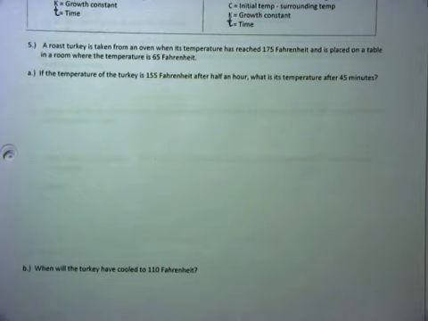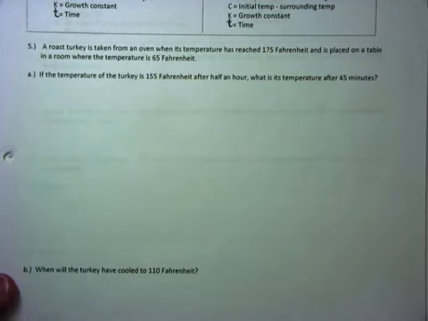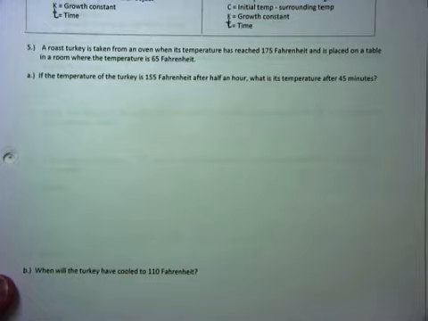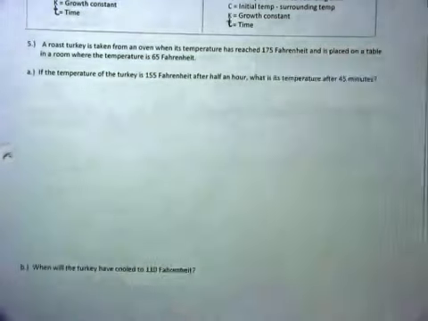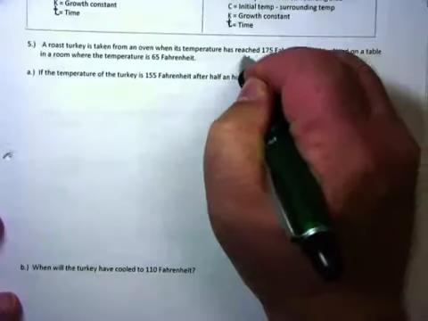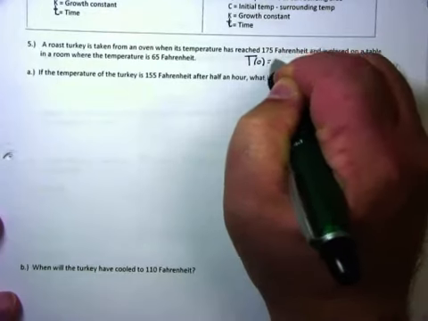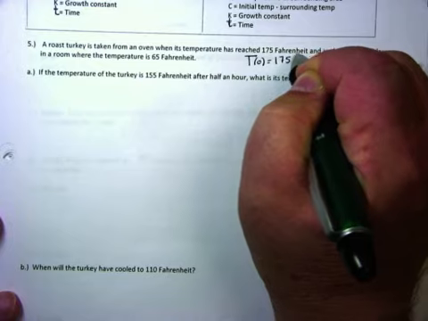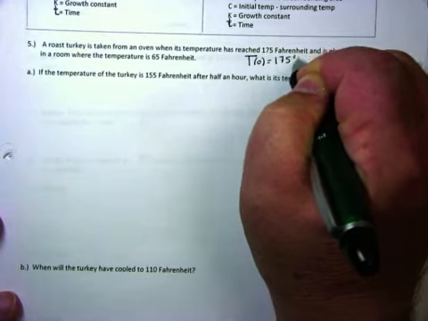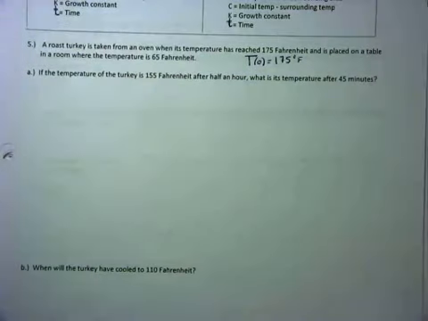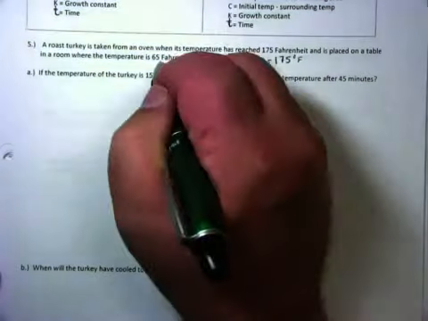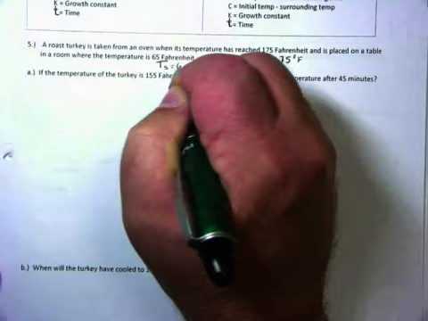All right. So roast turkey is taken from an oven when its temperature has reached 175 degrees. Okay? So right there, that 175 degrees is the initial temperature of the turkey. We just took it out of the oven, 175 degrees Fahrenheit, and it's placed on a table in a room where the temperature is 65 degrees Fahrenheit. So what is that 65 degrees Fahrenheit? That is the surrounding temperature. Okay?